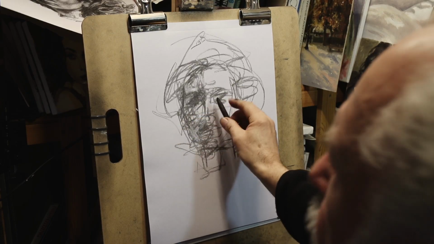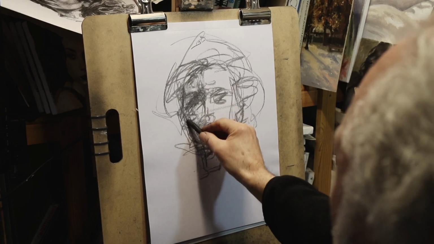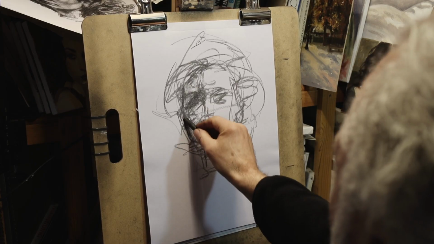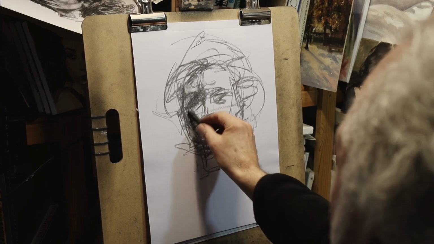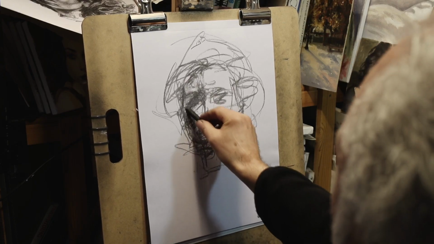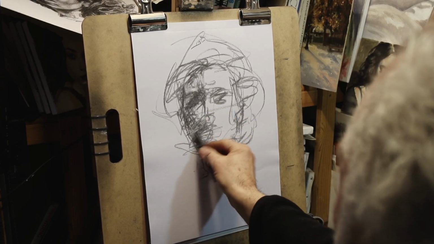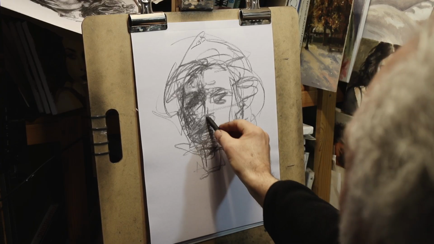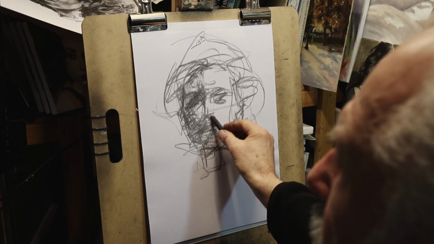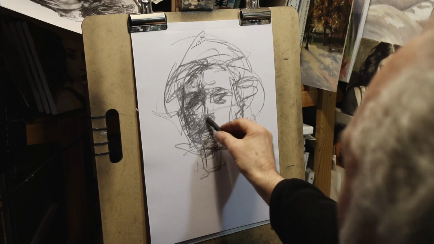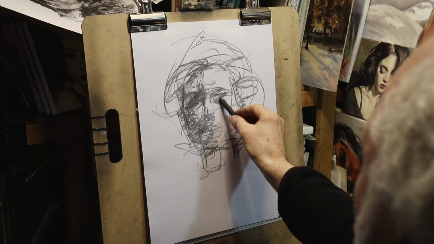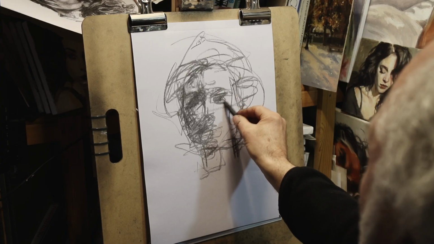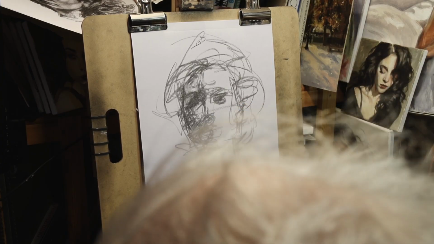Also, trying not to commit too hard to things as well. One of the things about this, what I'm finding with this charcoal and paper combination, is that rectifying it is not really an easy thing. So if it's not right, if I'm committed to something and I've made the marks too dark or dense, then trying to fix them is going to be difficult.